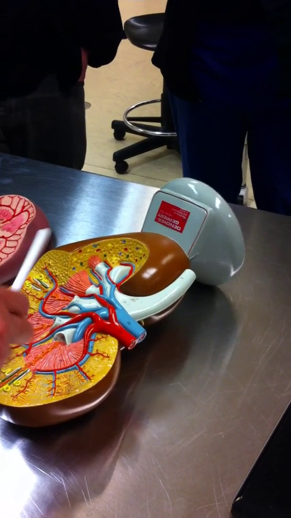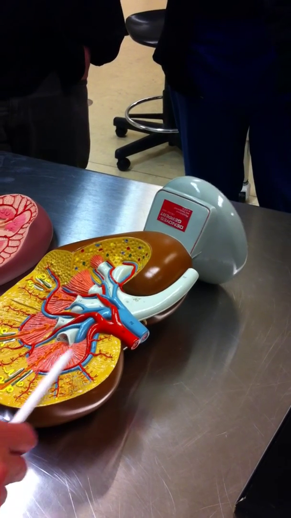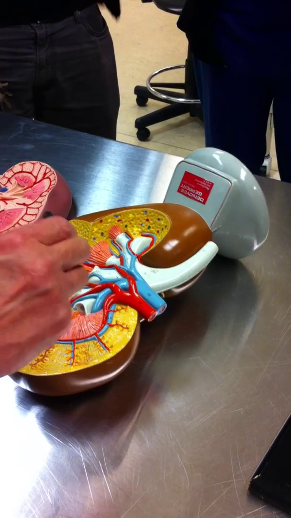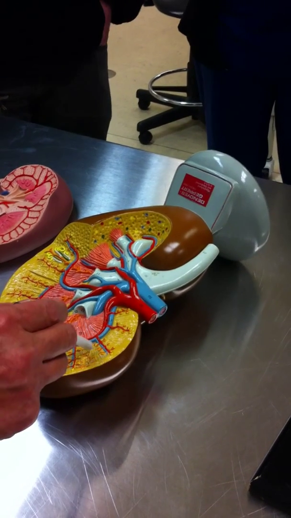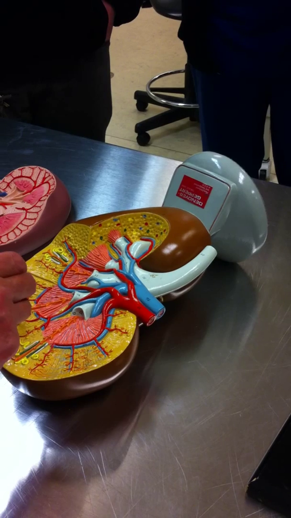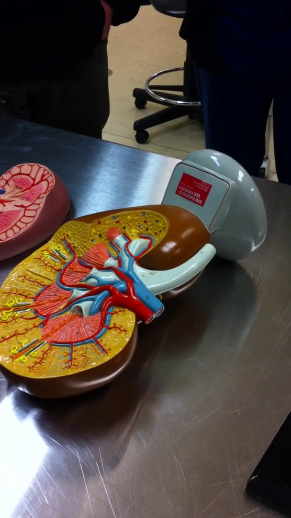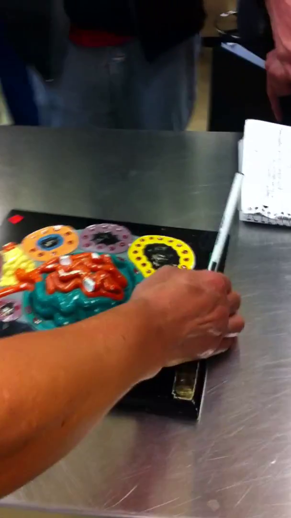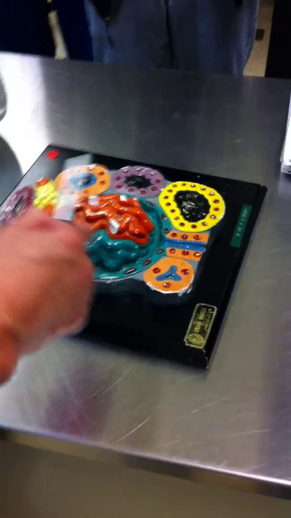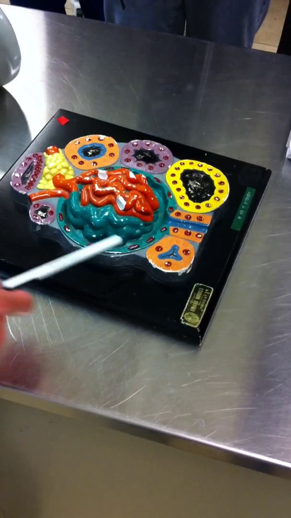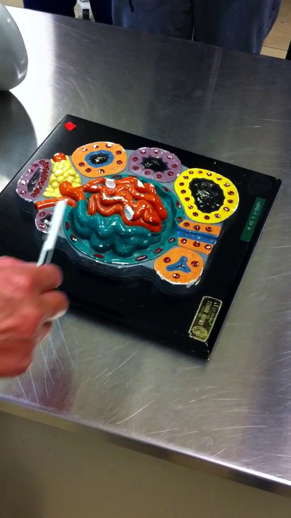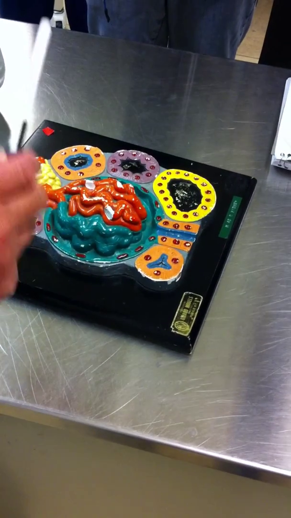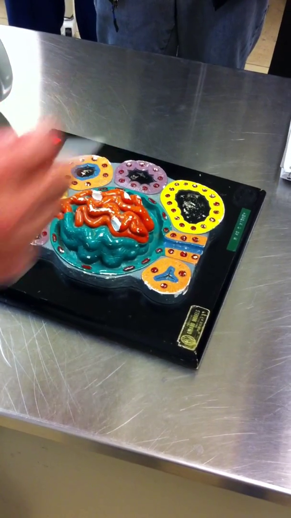All right, so the arcuate artery and vein would be right at the border between the cortex and the medulla. And then these knobs, they represent the renal corpuscles. So there's the renal corpuscle. In the renal corpuscle, you have two things: you have the glomerular capillaries, and you have the glomerular capsule.